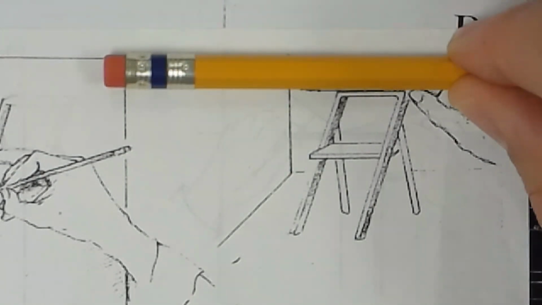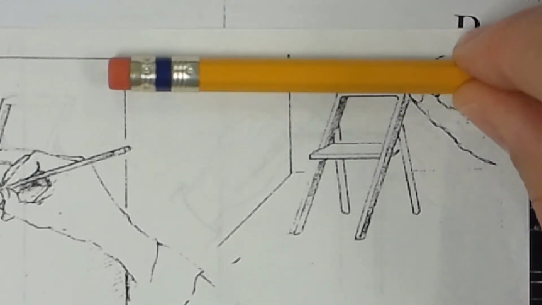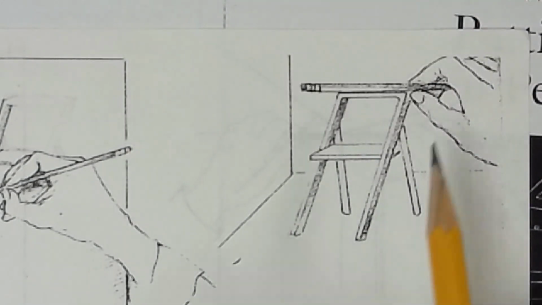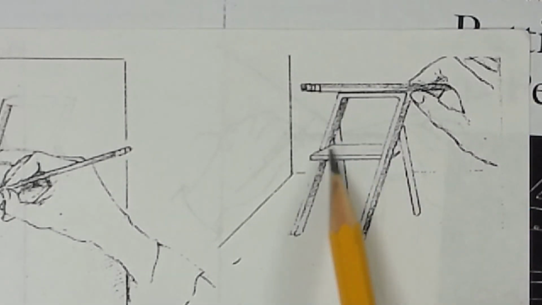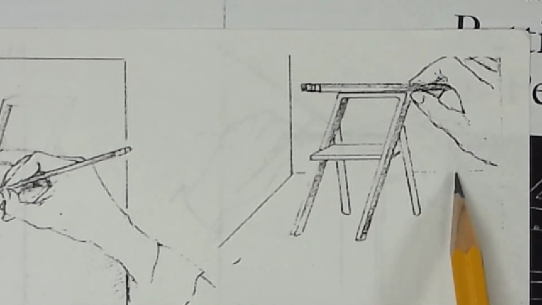Now you're seeing the same thing I am. You're like, well, duh, look at that. That's a flat line. I didn't need to put my pencil on top of that to see that that's flat. Well, maybe not. You know, our left brain knows that the tops of chairs, the seats of chairs are parallel to the ground. We know this. We know this is true. We know this is a fact.